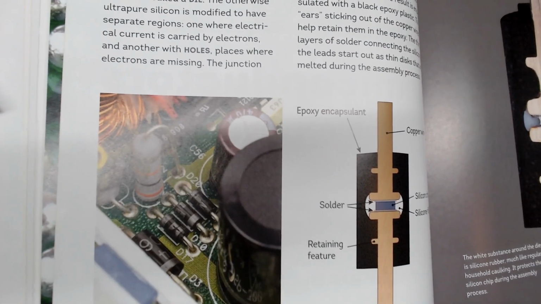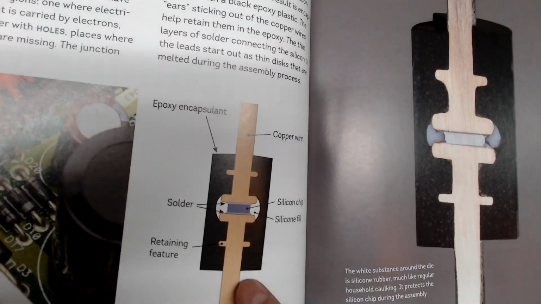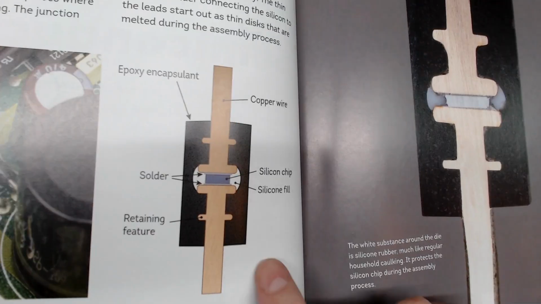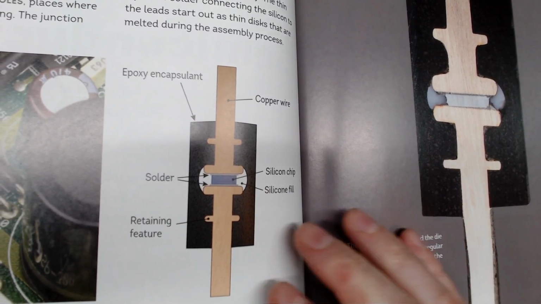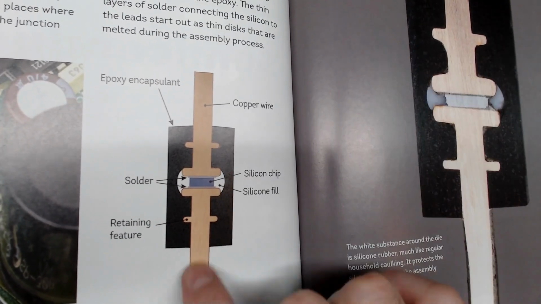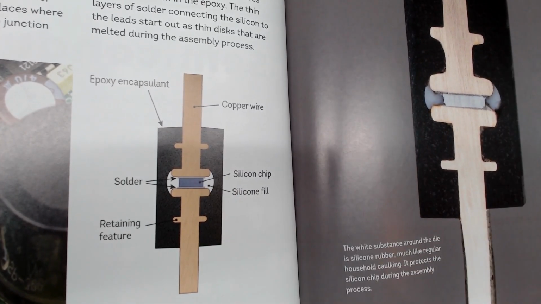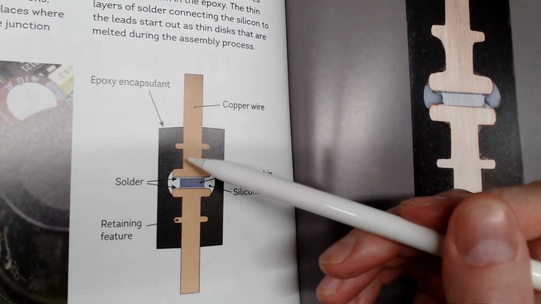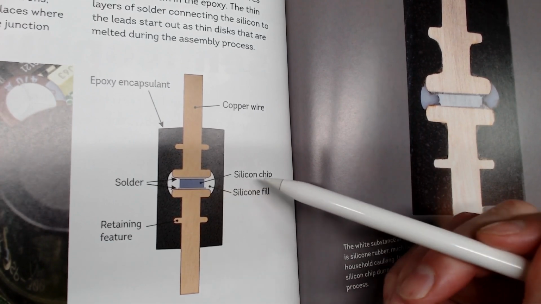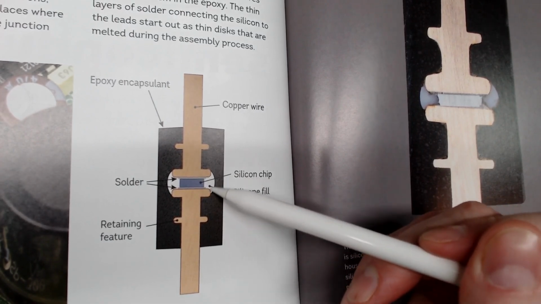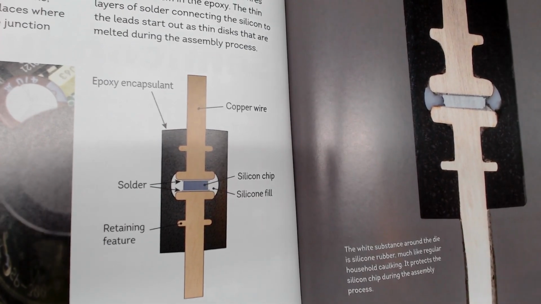This is just a regular diode. Here they are in circuit. This is often what they look like, a regular one. And here is what I described. So we have the epoxy encapsulant, as they call it here, very fancy, just that outer piece, the wire coming in. We have our silicon actual chip right here. So this is the actual PN junction thing here. Some solder here to connect it, but this is our silicon chip. The silicon fill is just the stuff around it, but this is the actual PN junction.